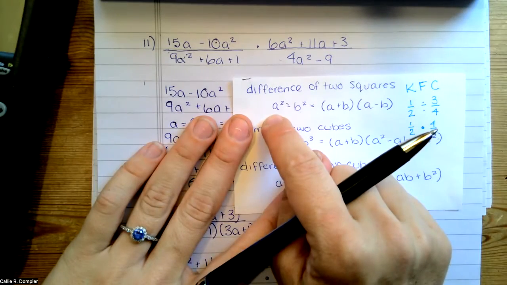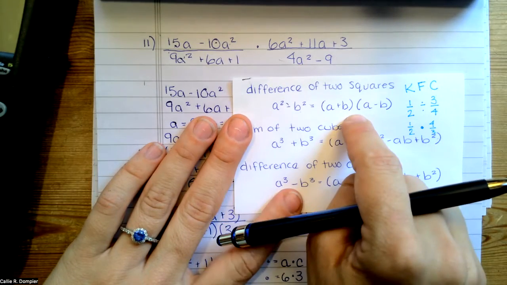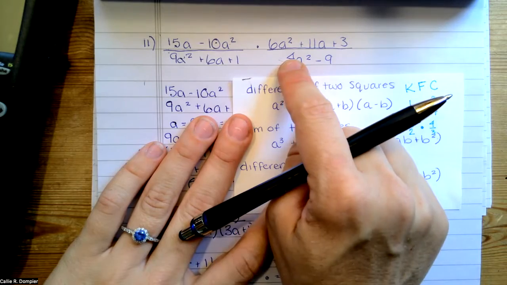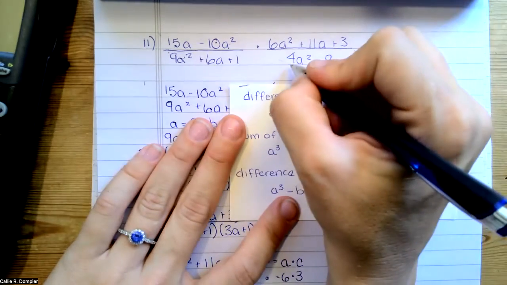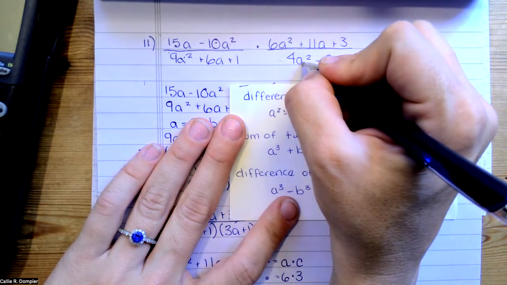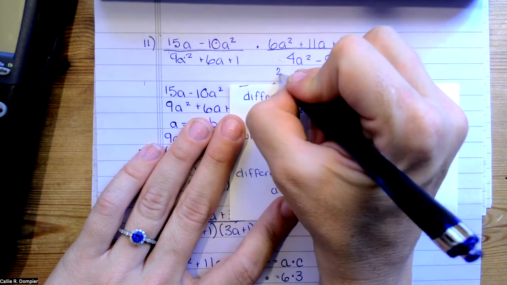Remember, if I have a perfect square here and a perfect square here, I can write it like this. So 4 is a perfect square, right? The square root of 4 is 2. The square root of a squared is a. So that's 2a.